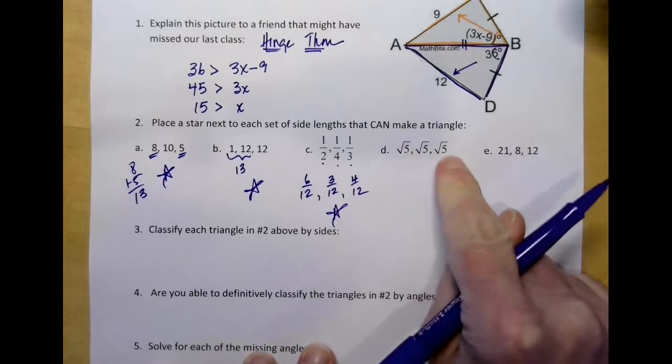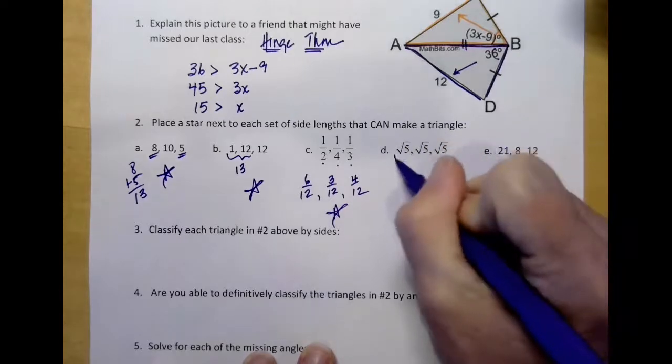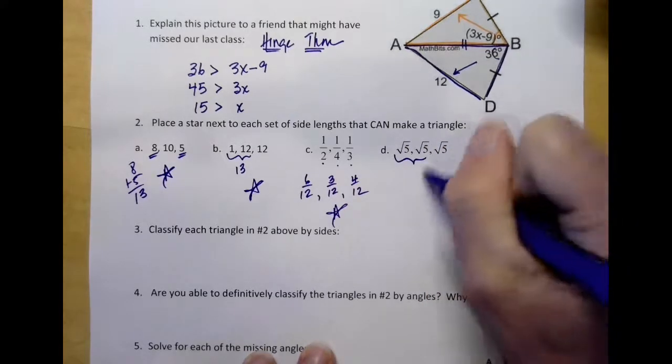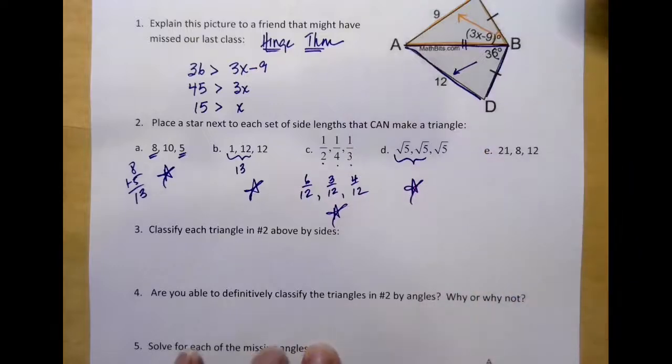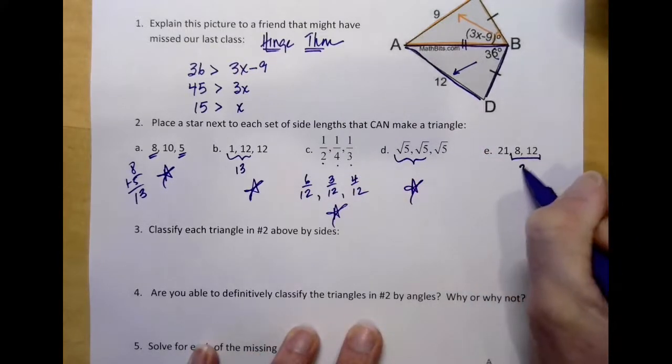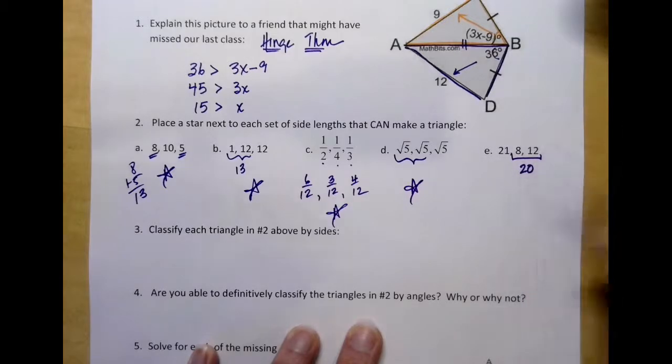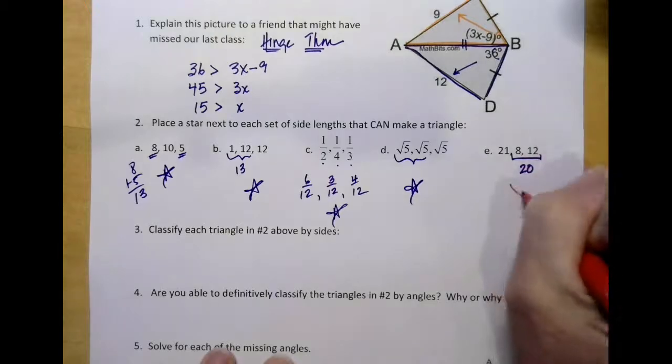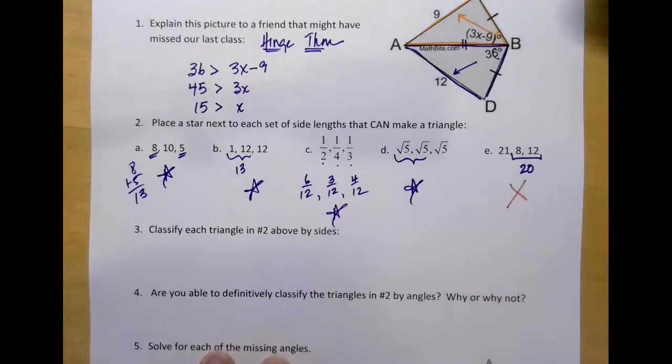If I have three sides that are the same, obviously these two are going to be greater than the third. So yep, this can be a triangle. Adding my smaller two sides together, I get a sum of 20. Therefore, this one is the only no that can't be a triangle.